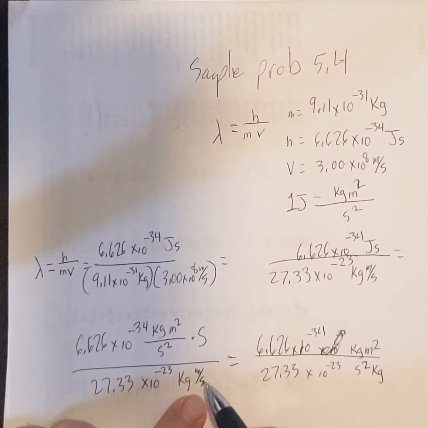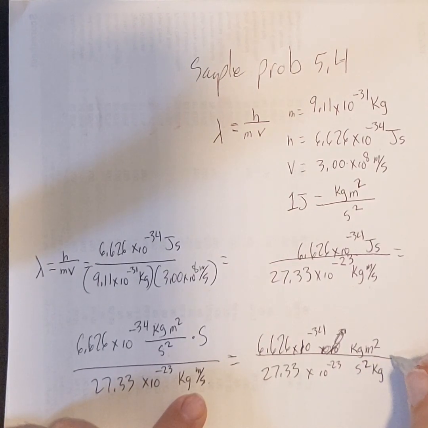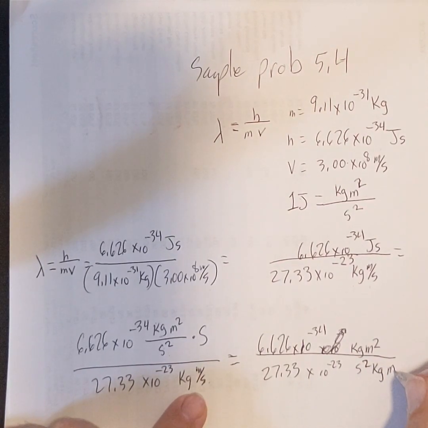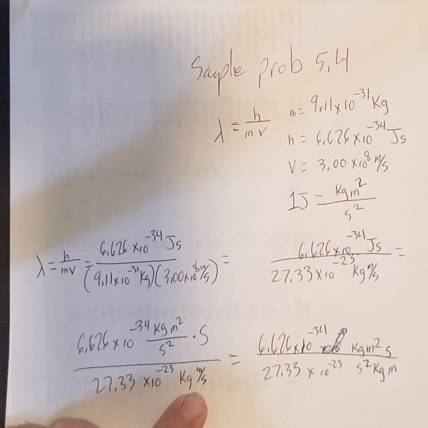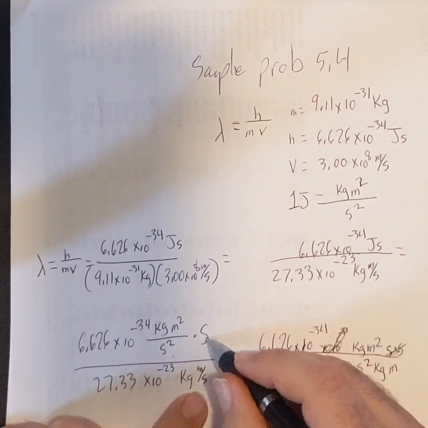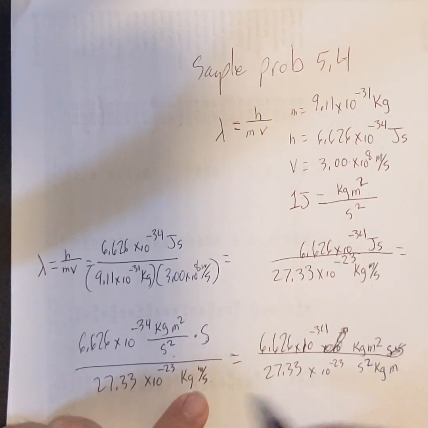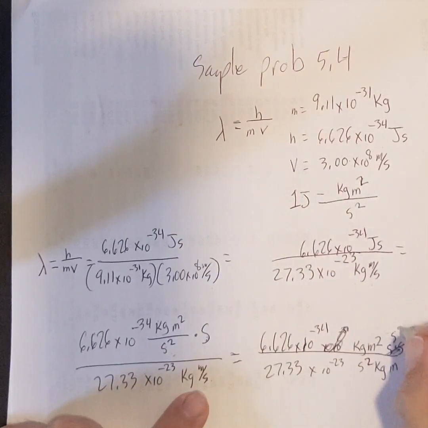This is going to get flipped because it's a reciprocal. So that means you're going to have meters down here and seconds up here, times seconds. This second's been there the whole time, so we have that second plus this second, so that becomes second squared.